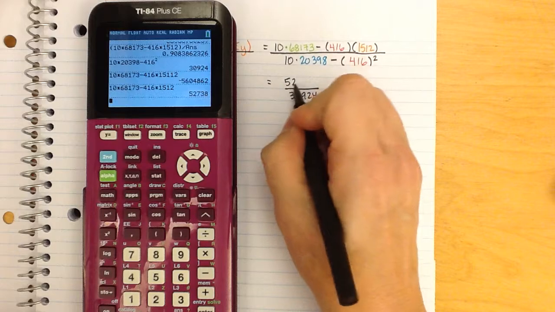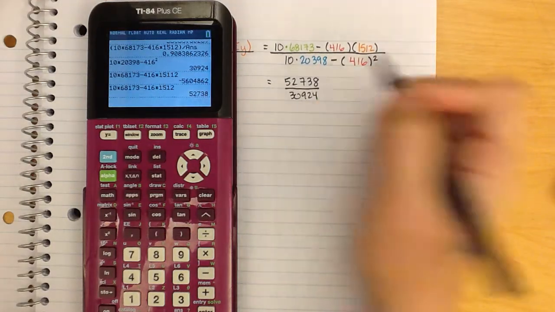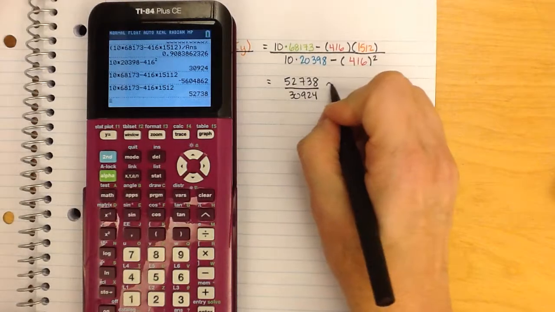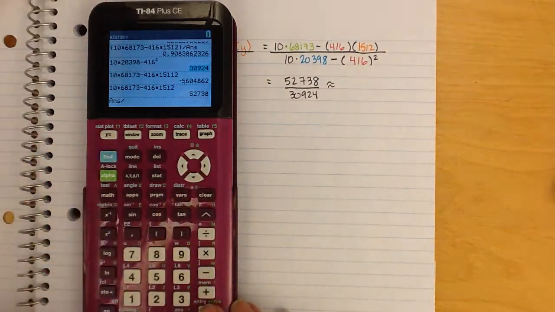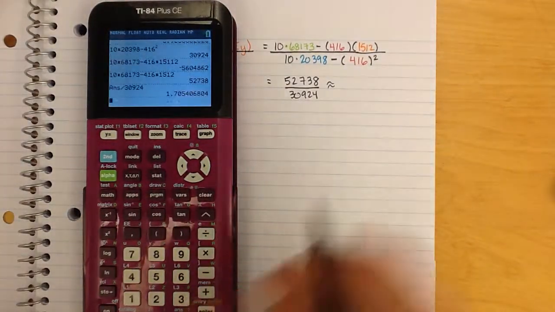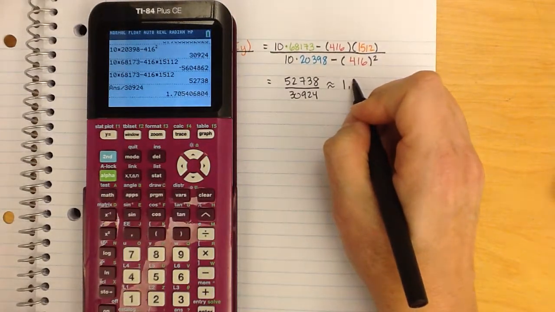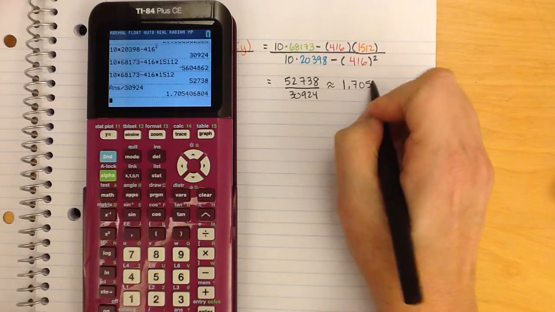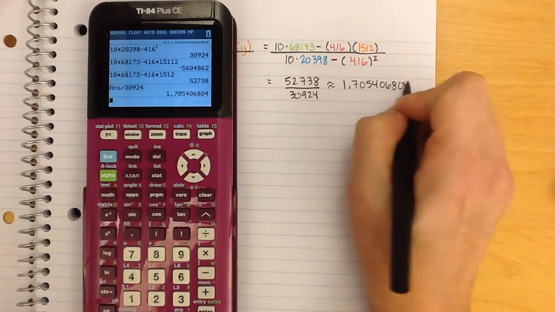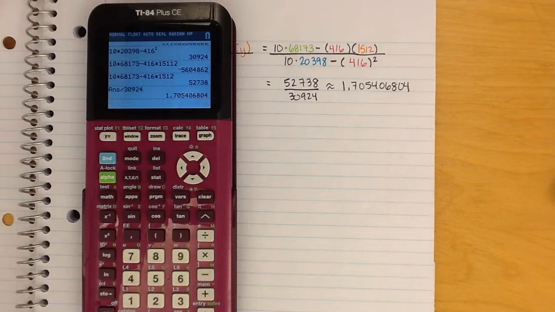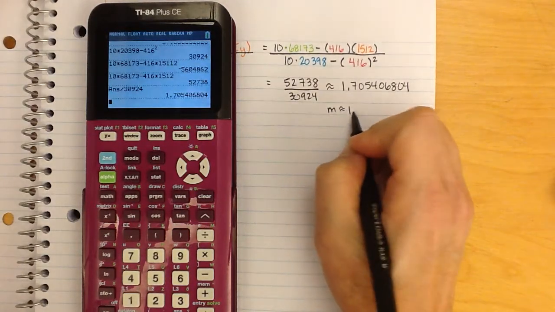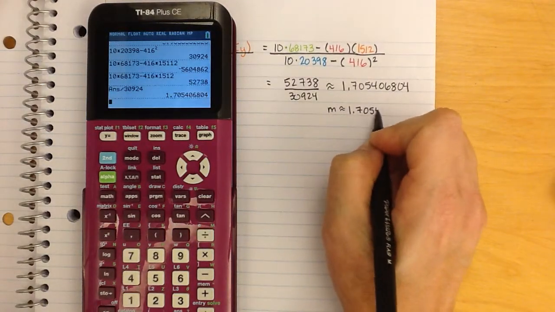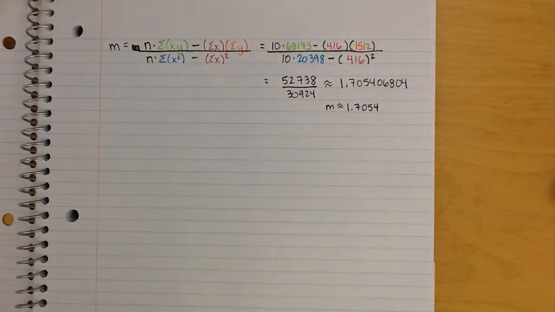That's 52,738. So that's approximately 1.705406804. We're going to go out to 4 decimal places when we're finished. So we're going to use for our slope about 1.7054 when we get to writing our equation.